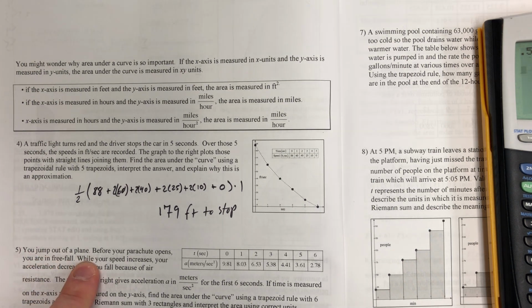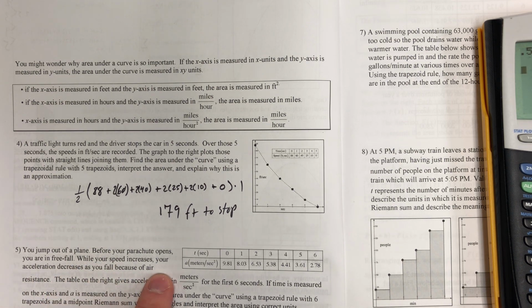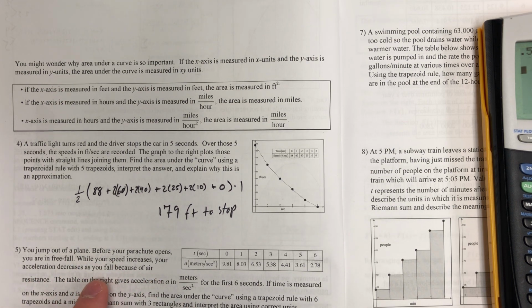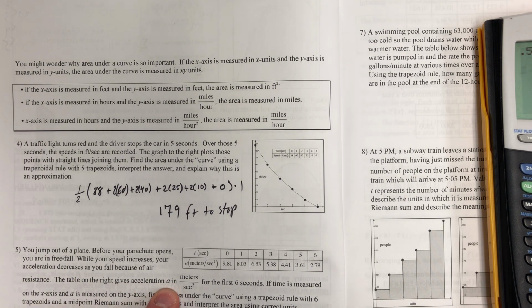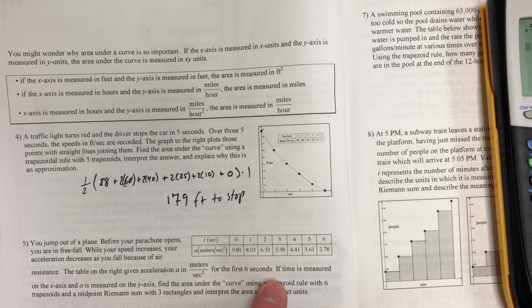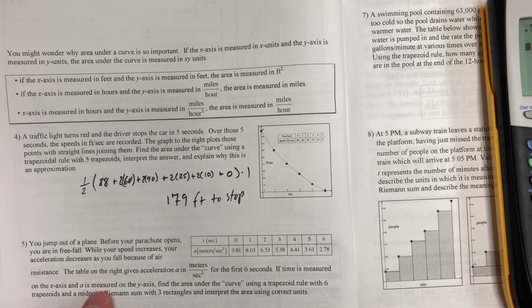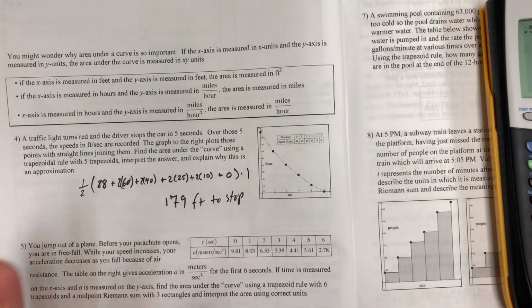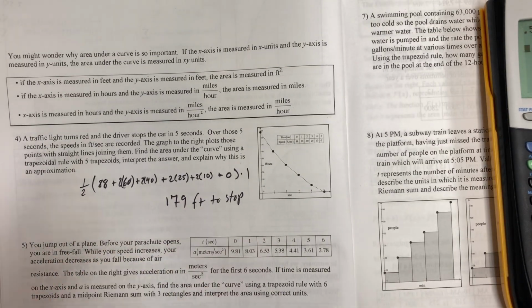You jump out of a plane. Good start. Before your parachute opens, you are in free fall. While your speed increases, your acceleration decreases as you fall because of air resistance. The table to the right gives the acceleration for the first 6 seconds. If time is measured on the x-axis and a is measured on the y-axis, find the area under the curve using the trapezoid rule with 6 trapezoids. So this, you can just do trapezoidal rule for this.